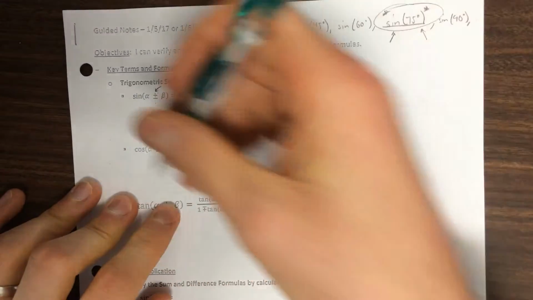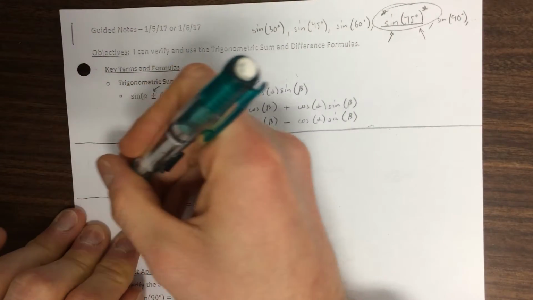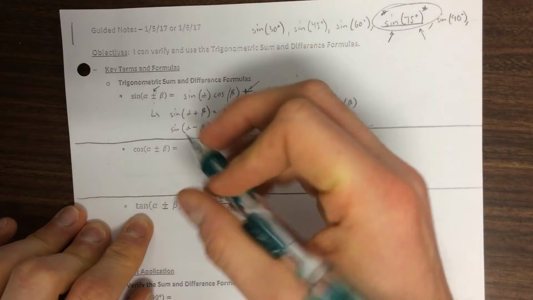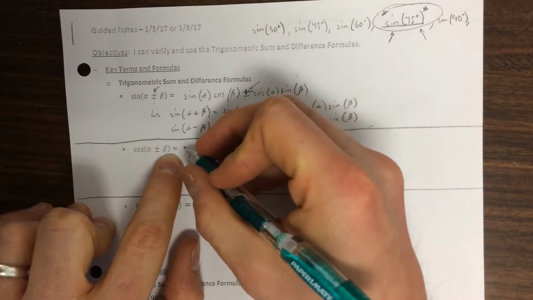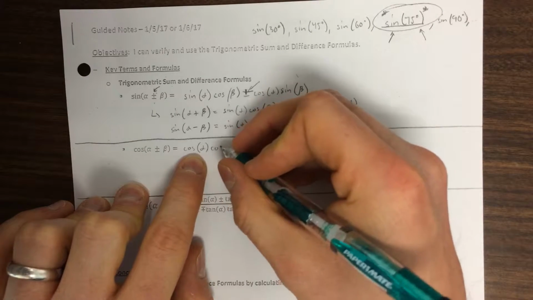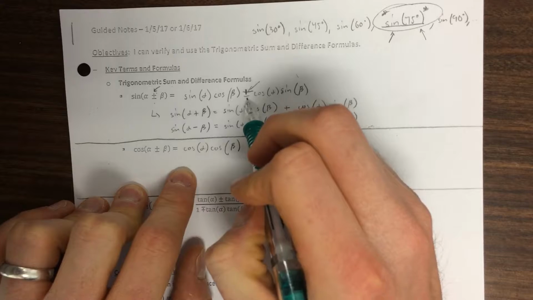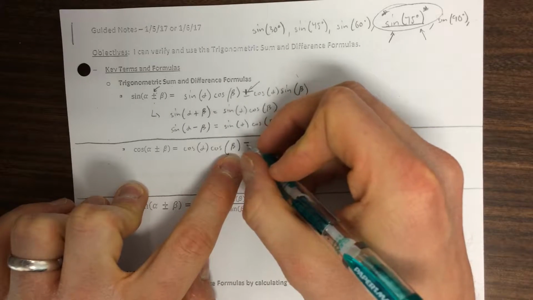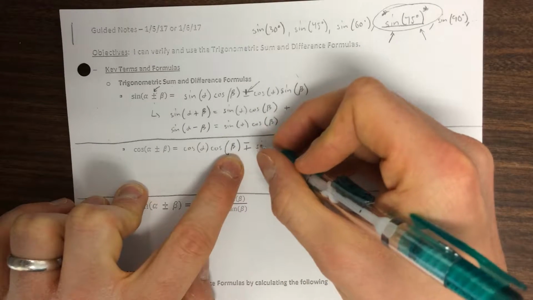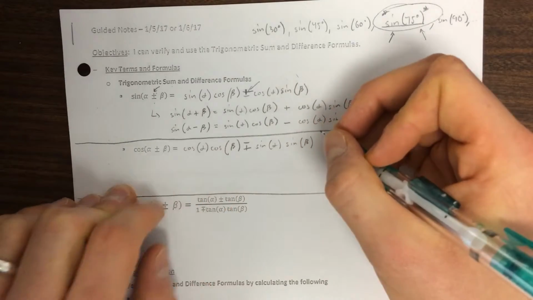Same thing here. Let me do the divider lines. Cosine of alpha plus or minus beta. What we would do is cosine of alpha, cosine of beta. Now, where sine is plus minus, this one is minus plus: sine of alpha, sine of beta.